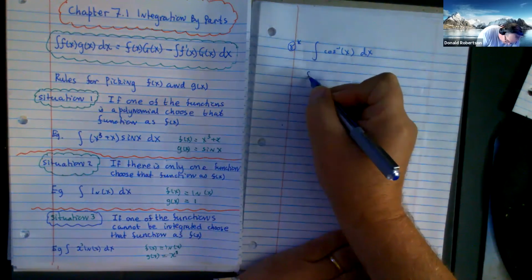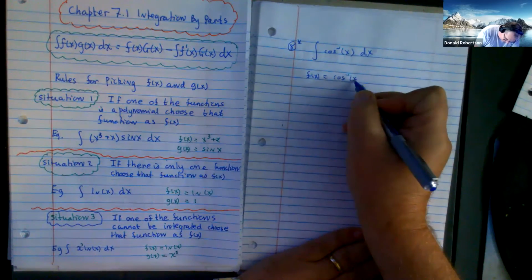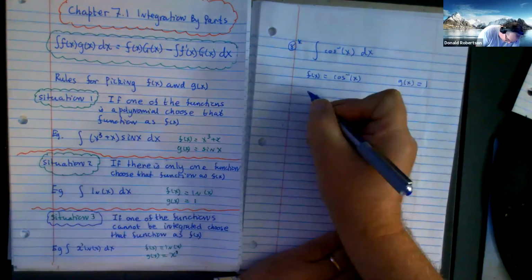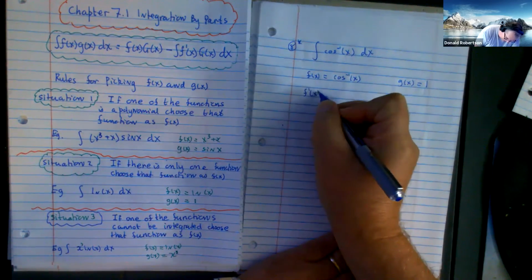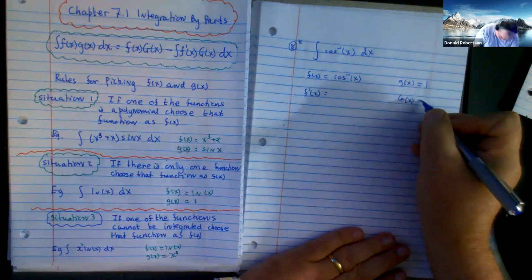So the function is going to be the inverse cosine of x, and the other function is going to be 1.